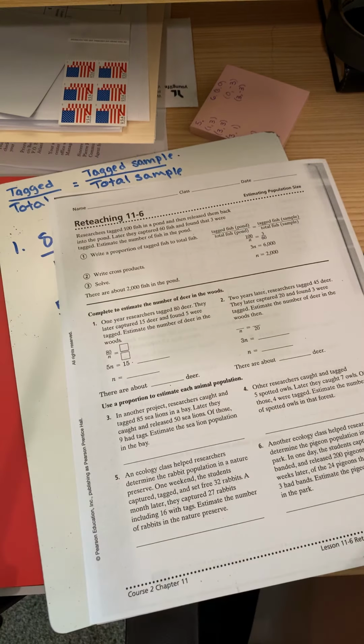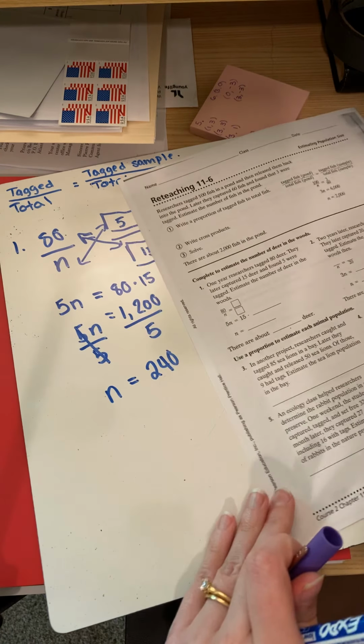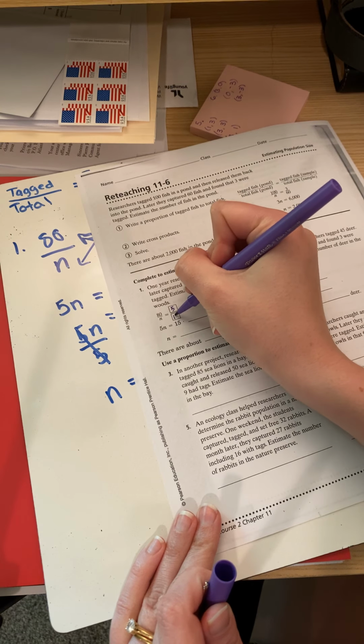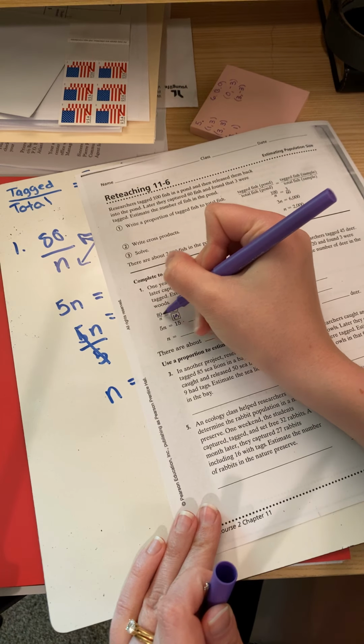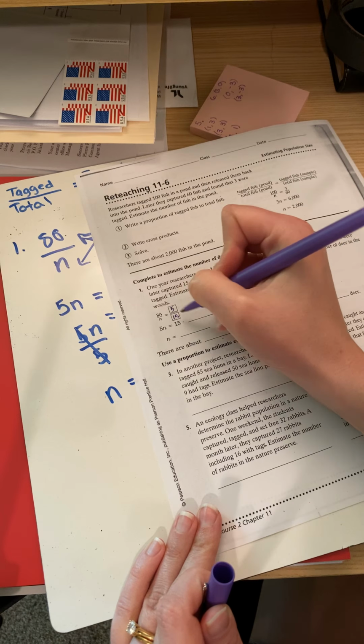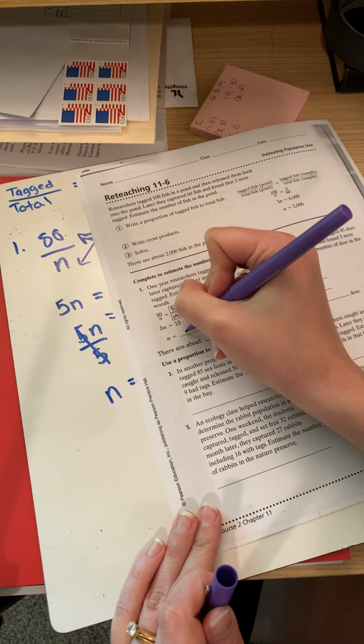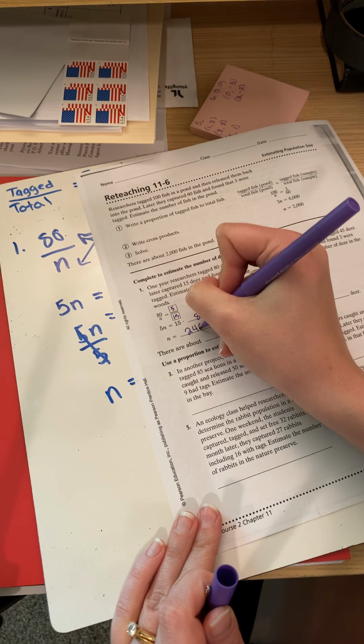So back on our sheet, we'll just fill it in. We had 5 out of 15. Then we did 80 times 15, so this blank needs to be 80. And then we said n was equal to 240.